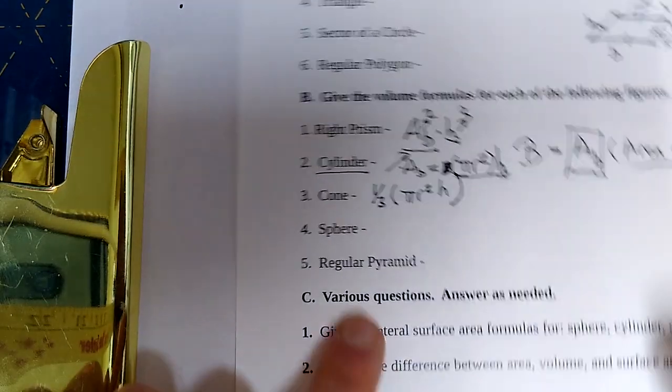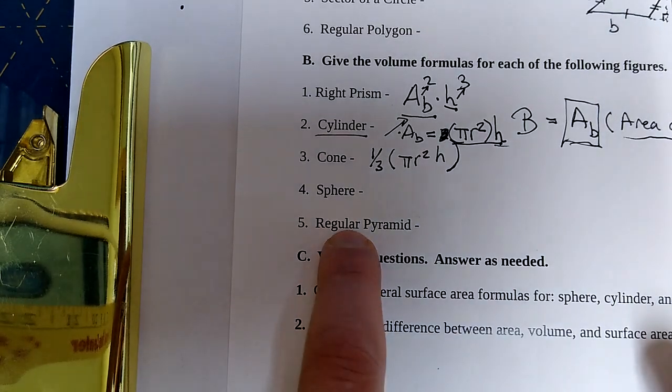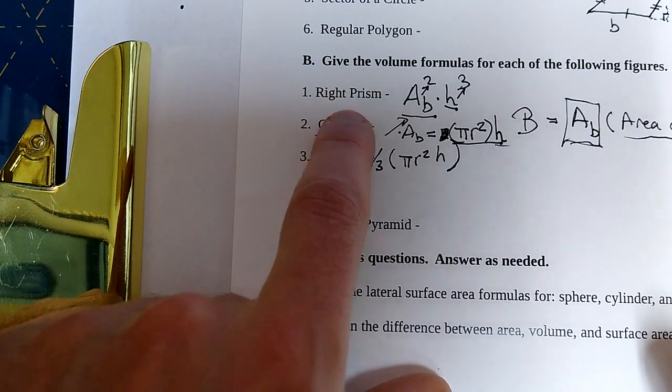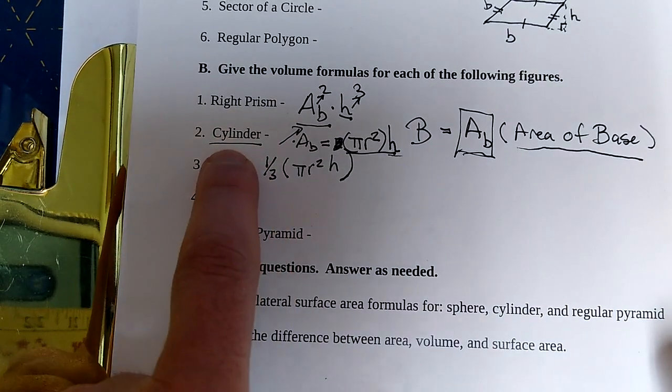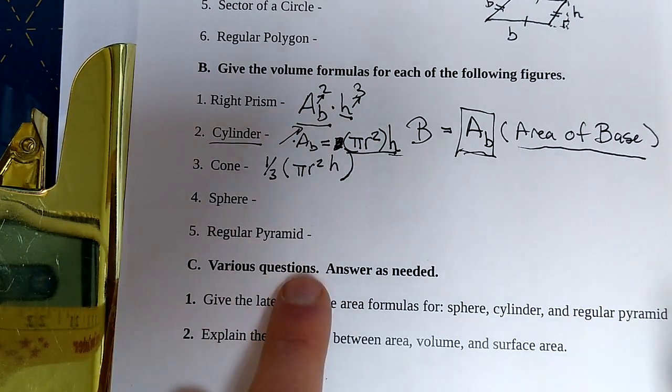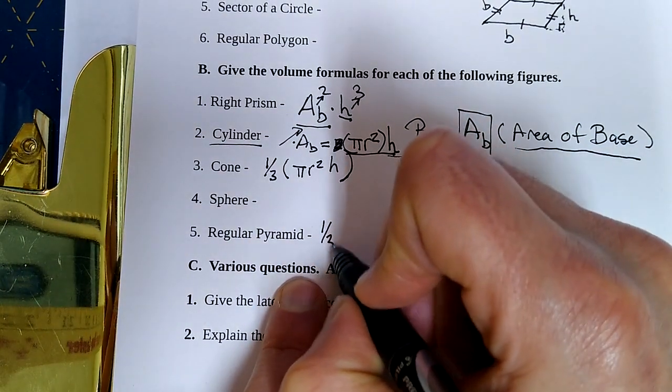And for a regular pyramid, it's exactly the same idea as the cone, except a regular pyramid is using a right prism's base instead of a circular base. So it's the same formula as for a right prism, but again, it's going to be a third as much.